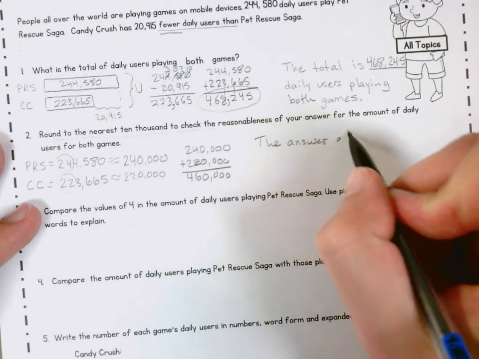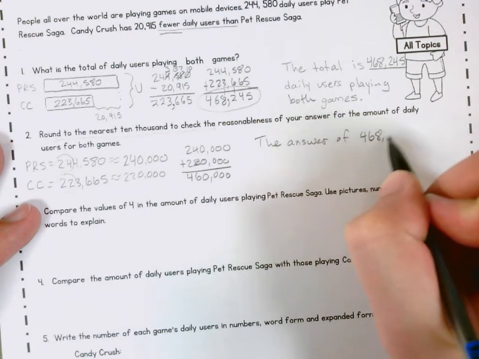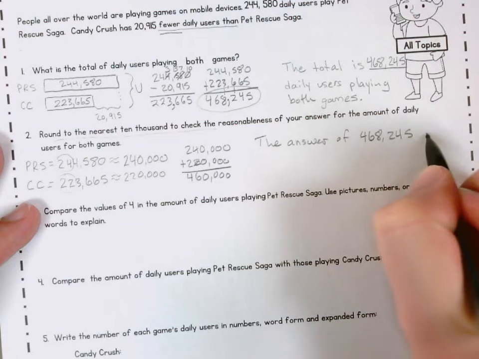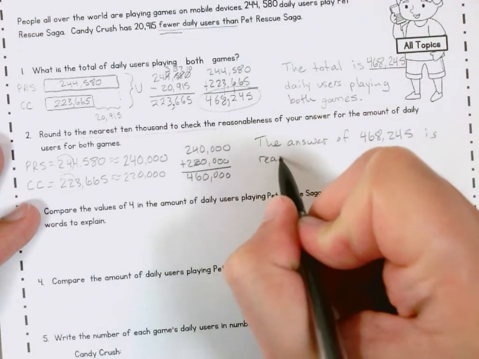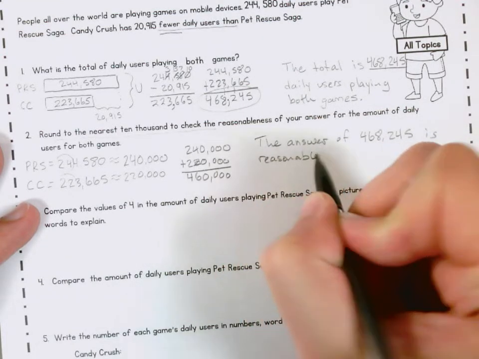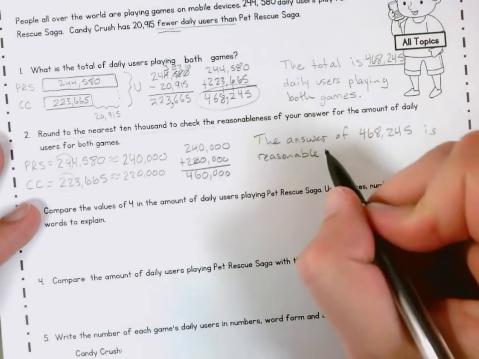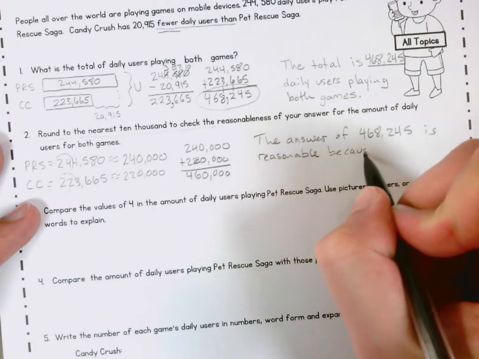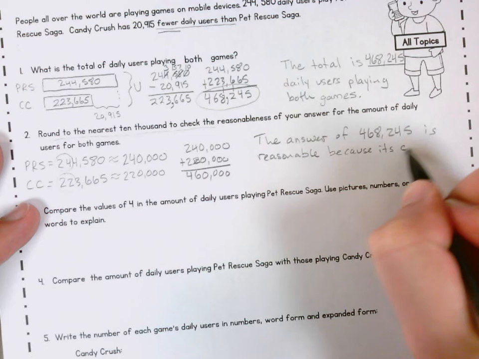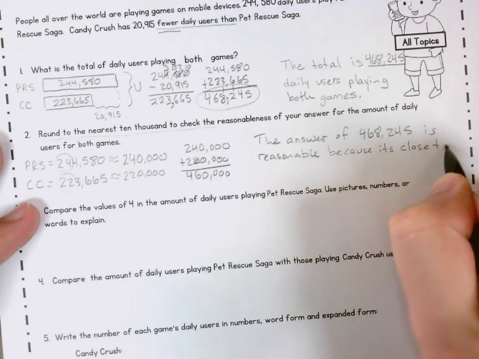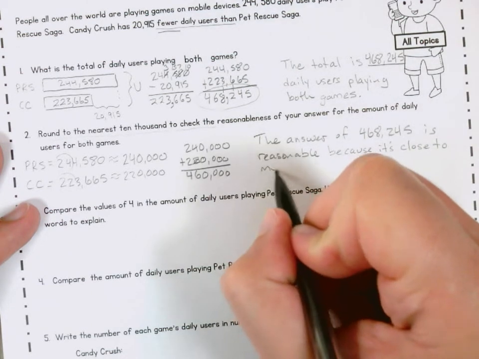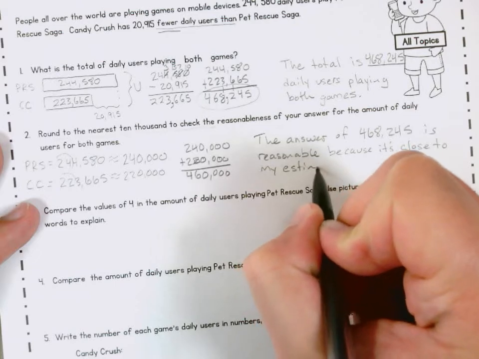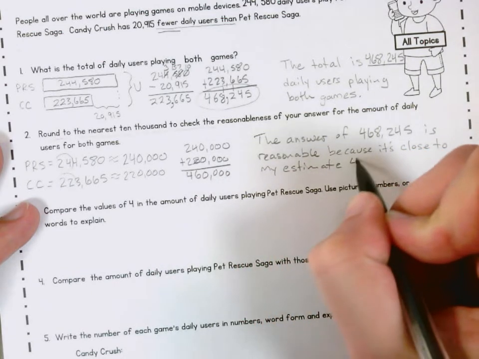The answer of 468,245 is reasonable because it's close to my estimate of 460,000.